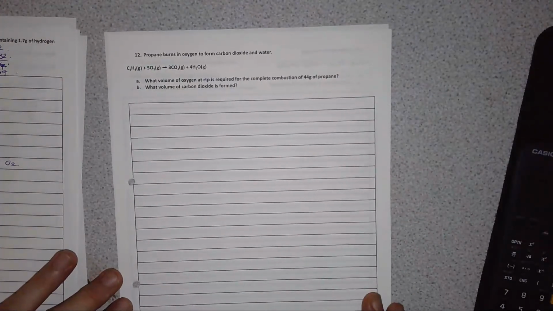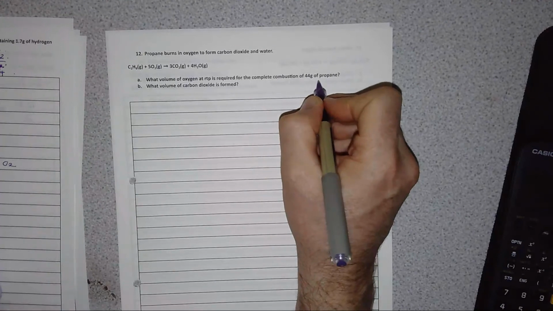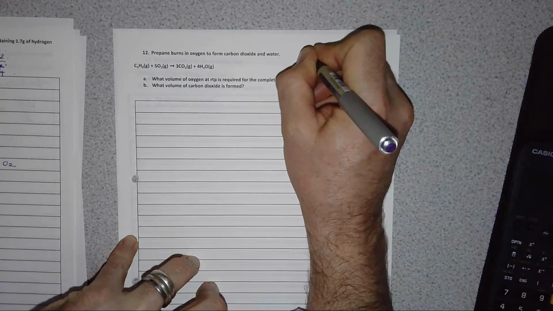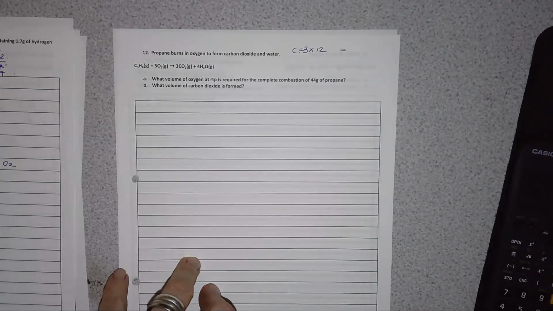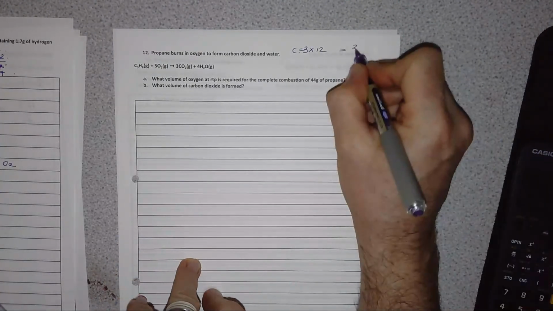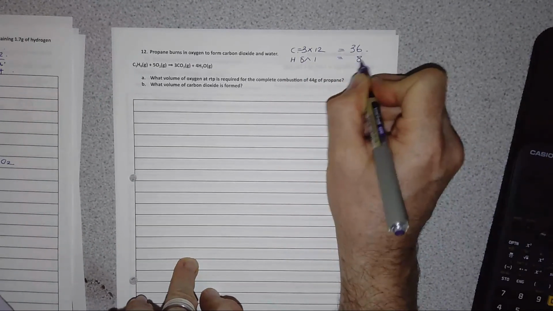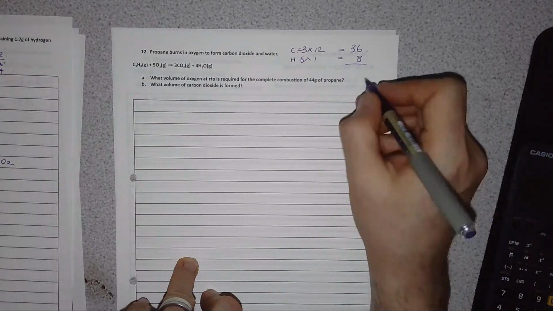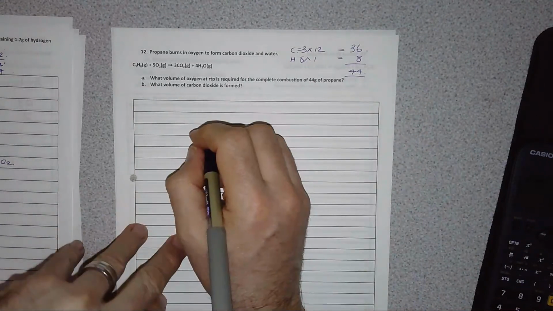Propane burns in oxygen to form carbon dioxide and water. And what volume of oxygen at room temperature and pressure is required for the complete combustion of 44 grams of propane? So the MR, 3 times 12 for the carbon, and 8 times 1 for the hydrogen. These are 44. So that is 1 mole of propane.